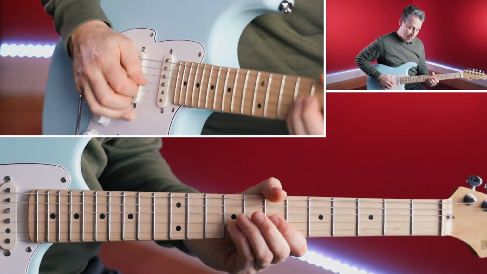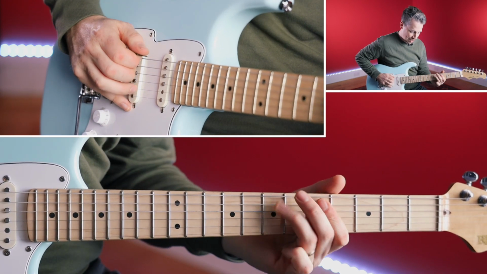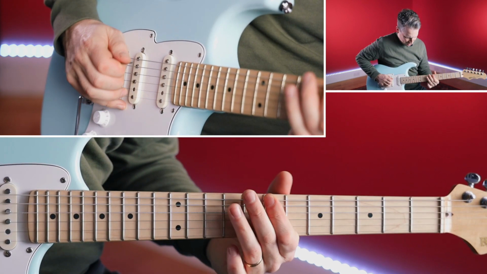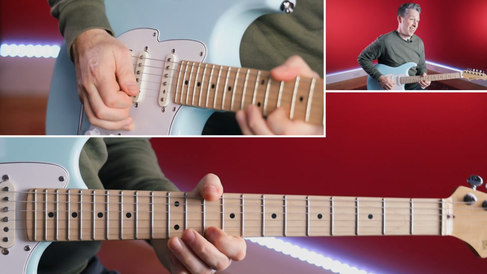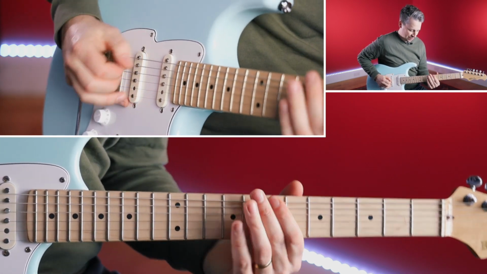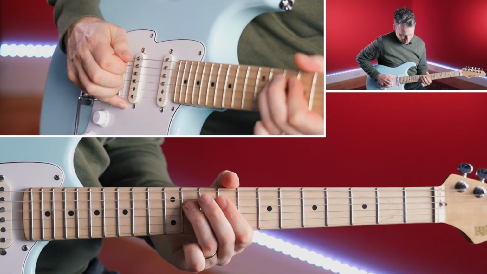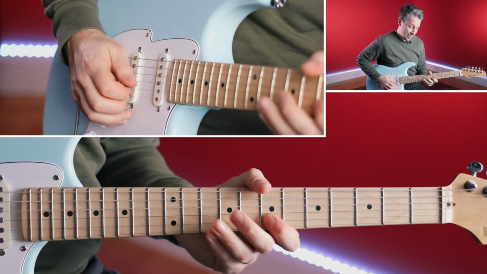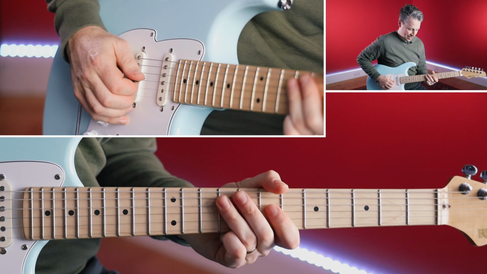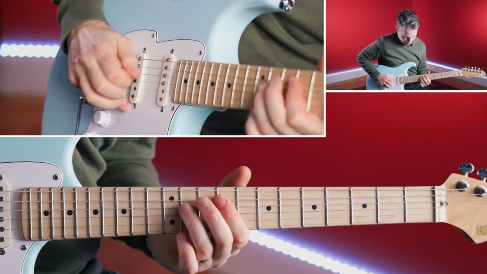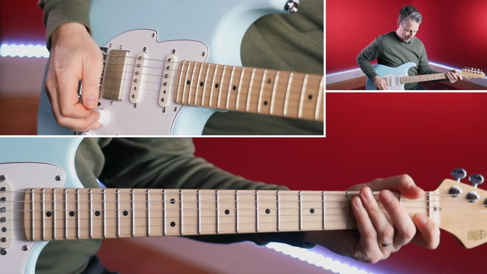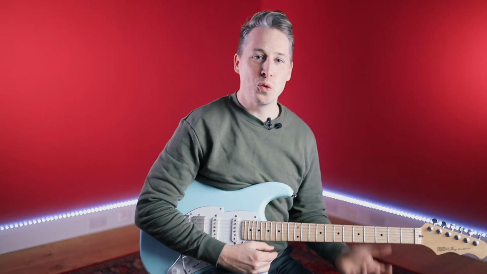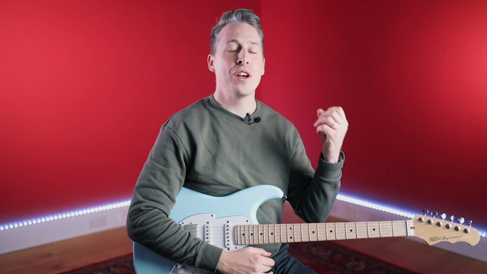So pentatonic. As you can hear, it's a great sound and something you can have so much fun with.